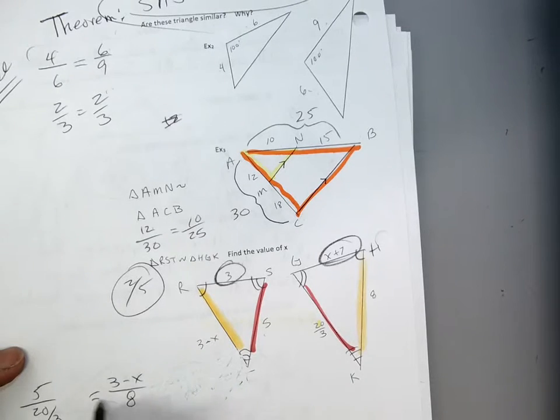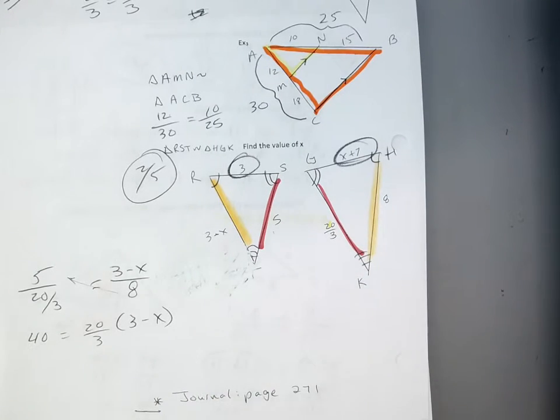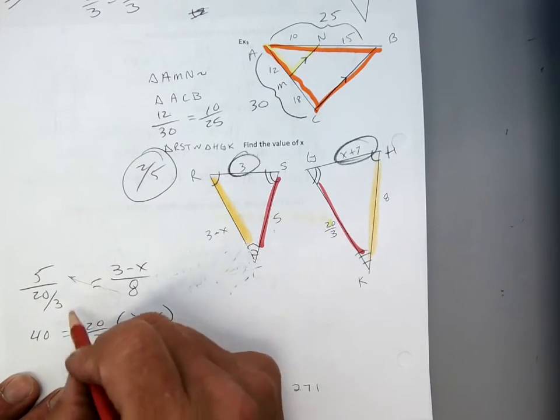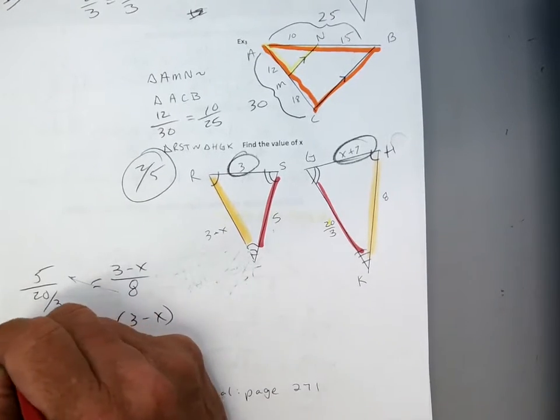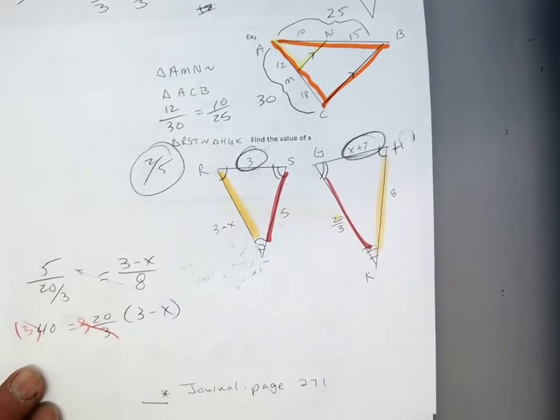So I'll go 5 times 8 is 40 equals 23rds times 3 minus x. Okay, now how are we going to solve this? Carefully. You guys don't like fractions, do you? Not really. Can we get rid of the fraction? No, you can't just throw it out. Multiply by 3, right? If I multiply both sides by 3, good job, Isaac, the fraction's gone. You okay with that? Yeah.